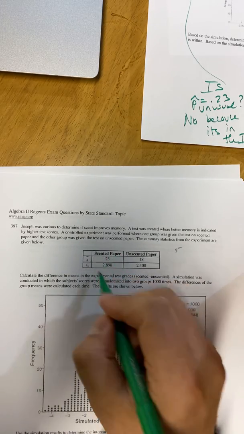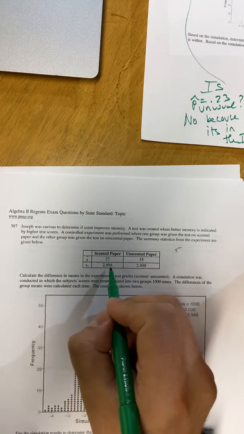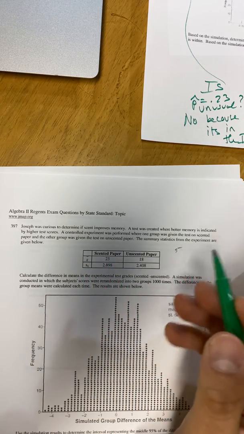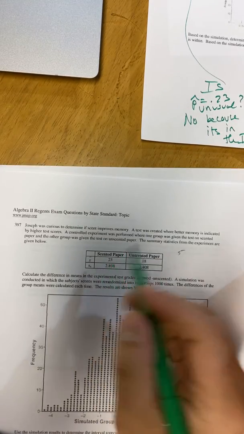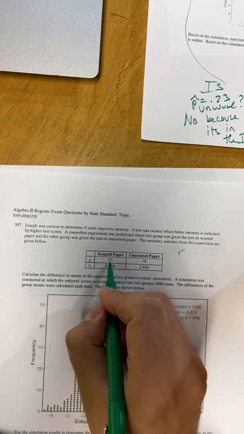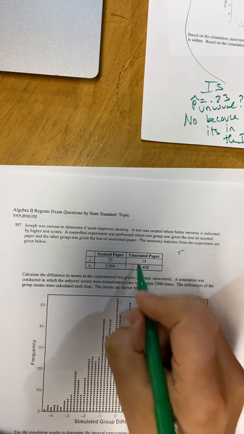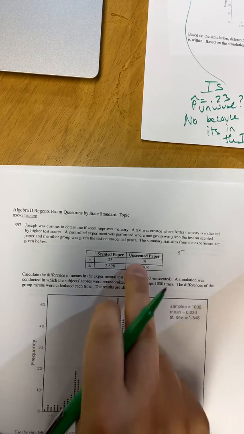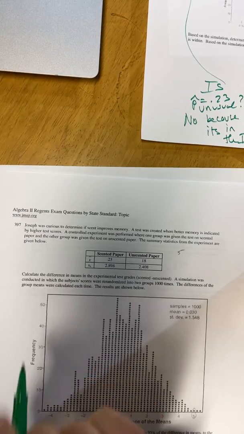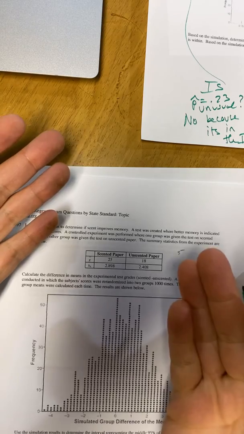Okay, so for the scented paper, they had an average score of 23 and a standard deviation. I don't know how many people were in this group, but let's say there were 10 people, and they got 23 questions right. In the unscented paper, maybe also 10 people, they got 18 questions right. Now, it looks like the scented paper is doing better, but is this difference enough to say that the scented paper is working? Or is it just random that we would find that?